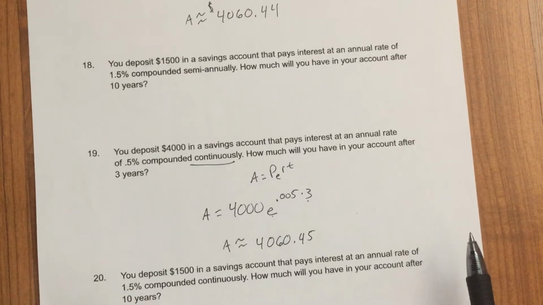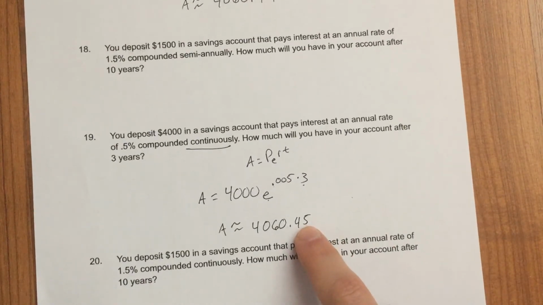Our compounding, because notice it's about the same value, same interest rate from problem 17 to problem 19. Very similar. We only earn one more penny, but hey, we got a little bit more money out of it. So it's a better deal, I suppose.